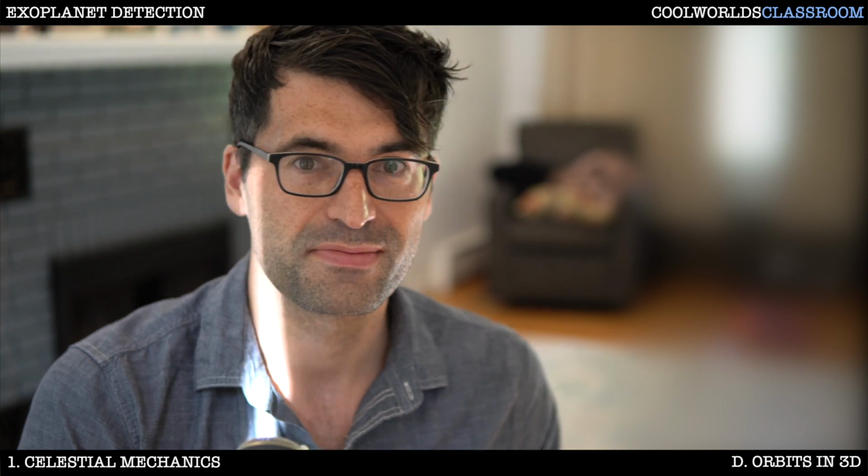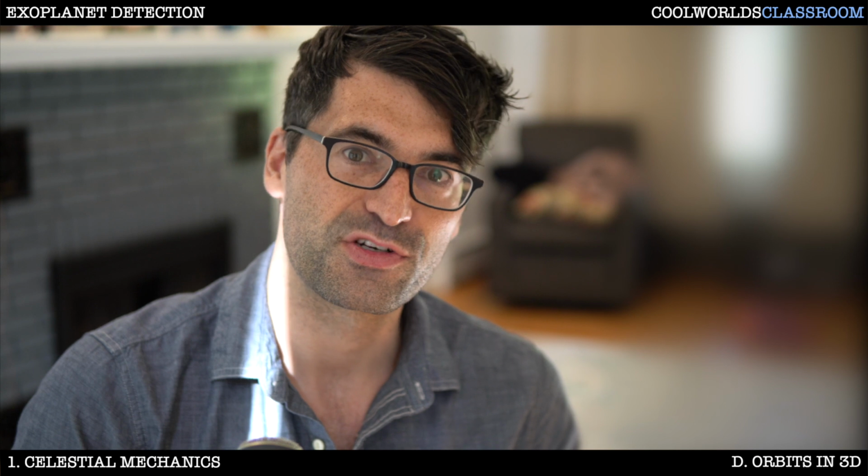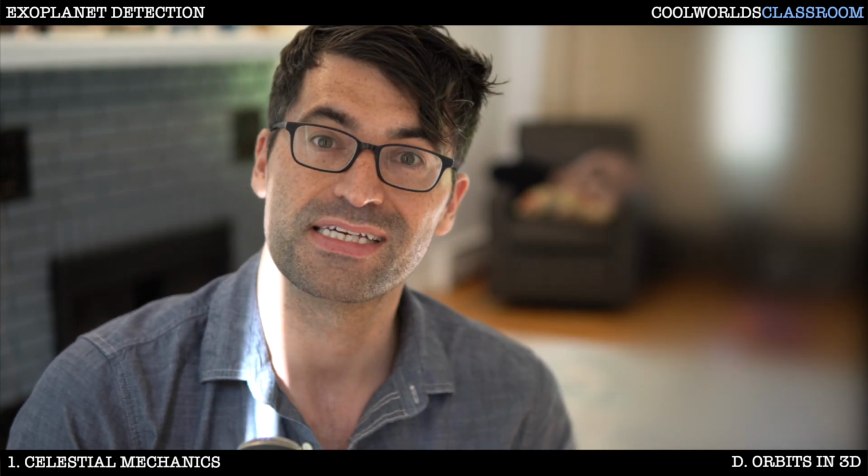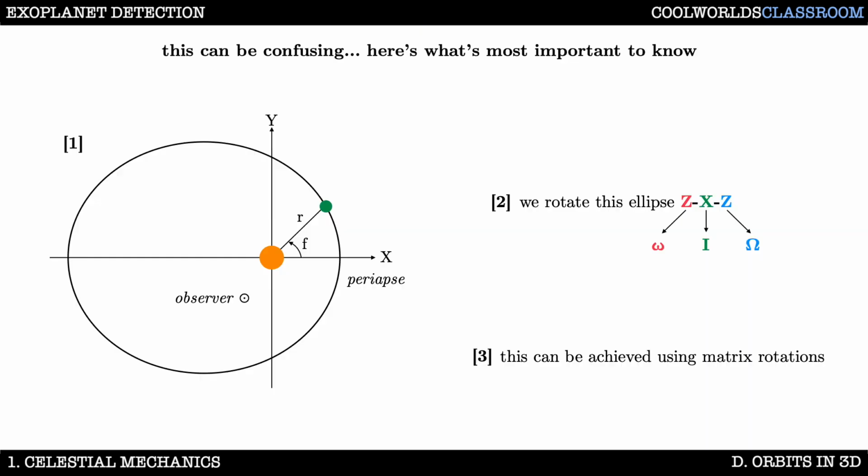These rotations are not easy to get your head around. I mean, it's just kind of confusing the first time you see all of these symbols thrown at you. So take your time, go through this slowly, and really try to imagine in your mind's eye or using your fingers what these rotations are really doing to this elliptical orbit. If you find yourself getting confused, I think this simplified picture contains the most important things to remember. We start with an ellipse in the xy plane, we rotate it by zxz, representing little omega, inclination, big omega, and we achieve that mathematically using matrices.